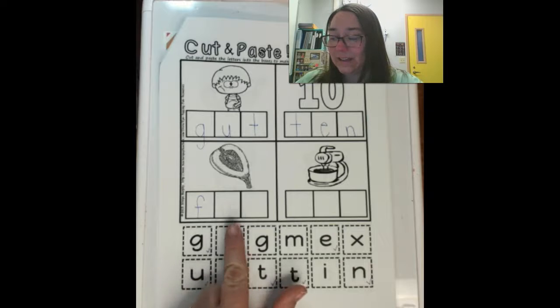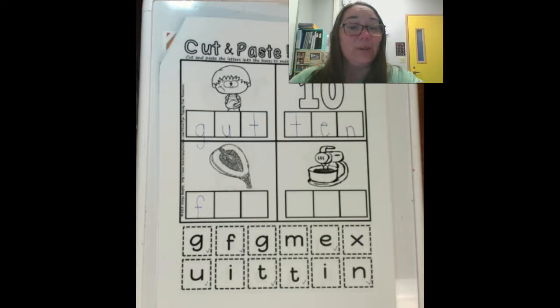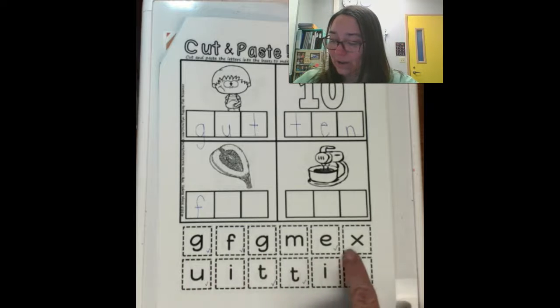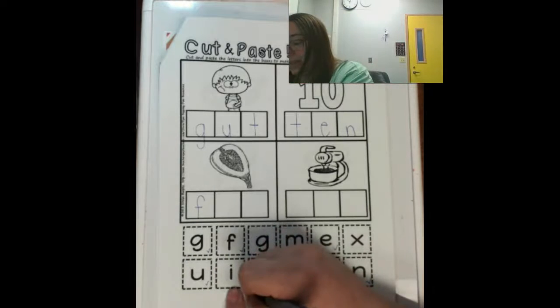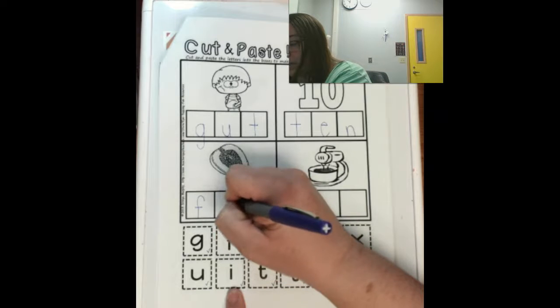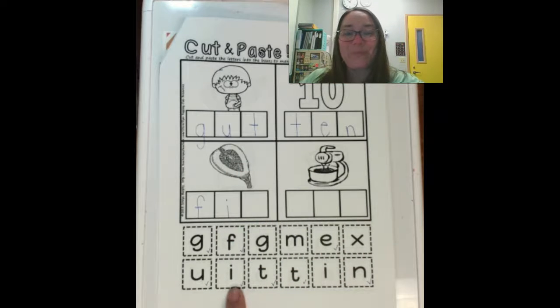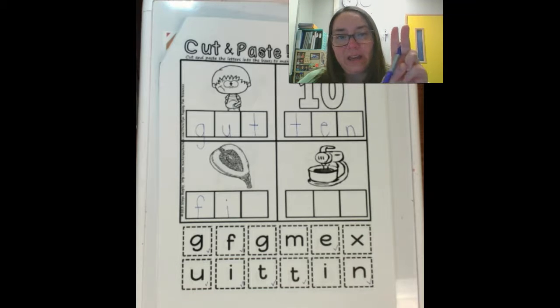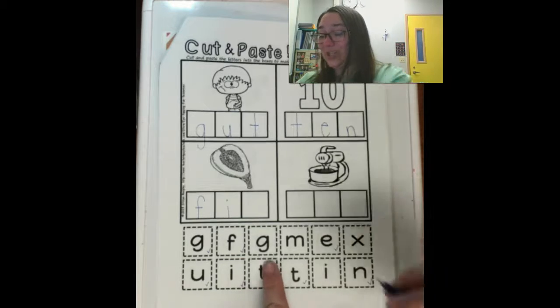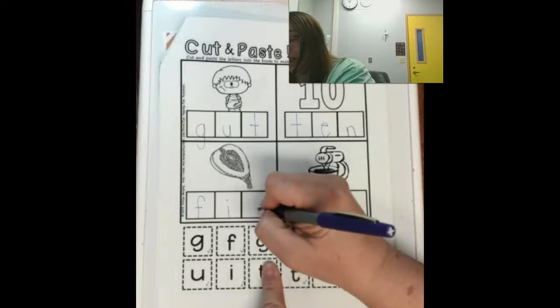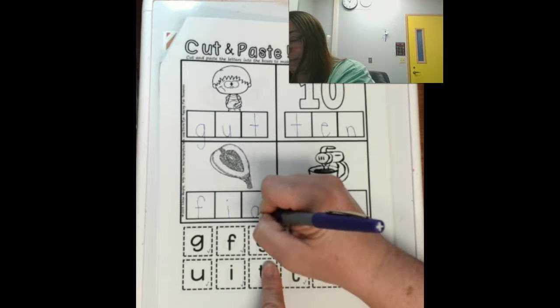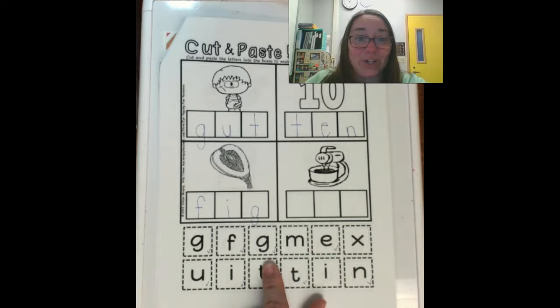I, like igloo or itchy. It's the letter I. Can you find an I down here? There's one. An I is a little line down and then a dot. Fig. I, g. What do you hear at the end? Do you hear a G again? There is another G. All right, magic C, up and down. That's how we make a G.